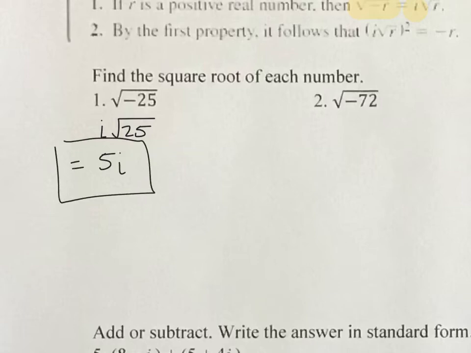Now, please keep in mind, yesterday I was talking about how when you have x squared is equal to negative 25, this is when you would use plus or minus. But we're not taking the square root on both sides yet, which is why it's not plus or minus 5i yet. So please keep that in mind. We will do some examples where we will use the plus or minus.